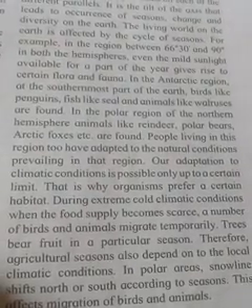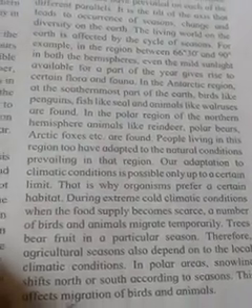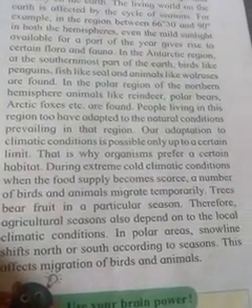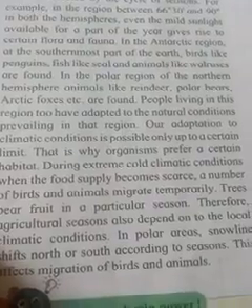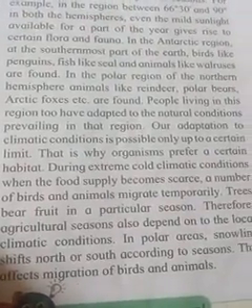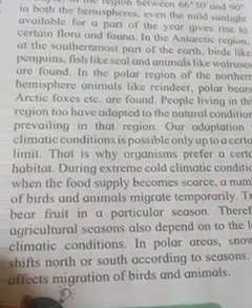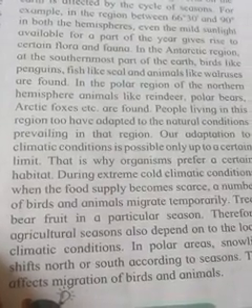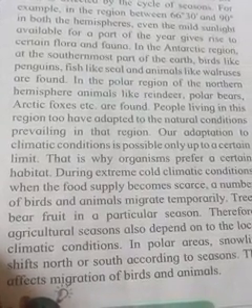Trees bear fruits in a particular season, therefore the agriculture season is also dependent on the local climatic condition. That means animal life, human life and plant life are dependent on the climatic condition of that region.